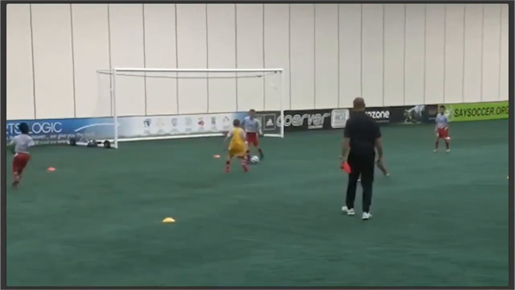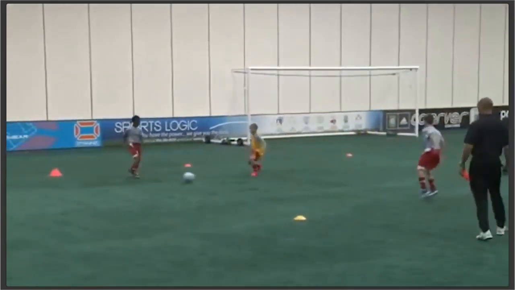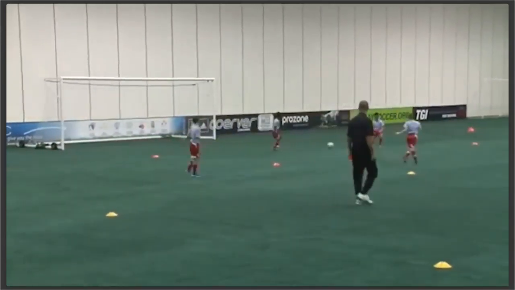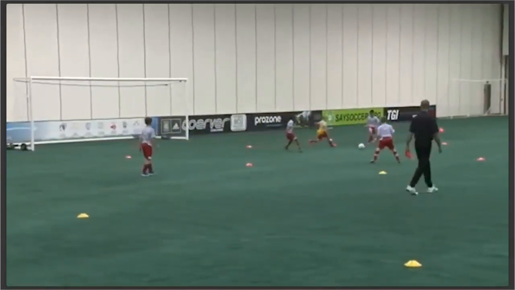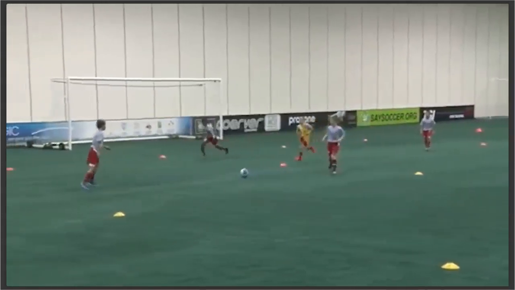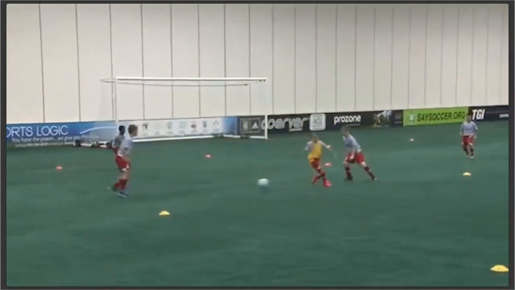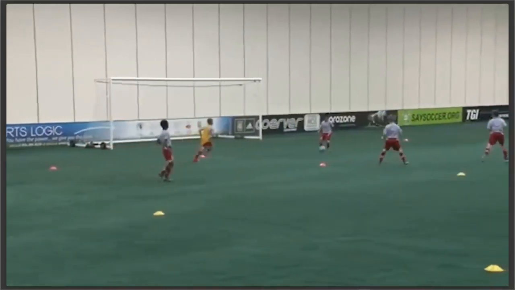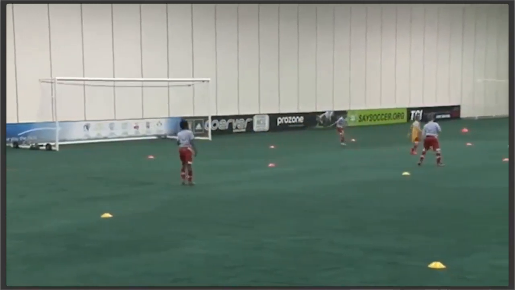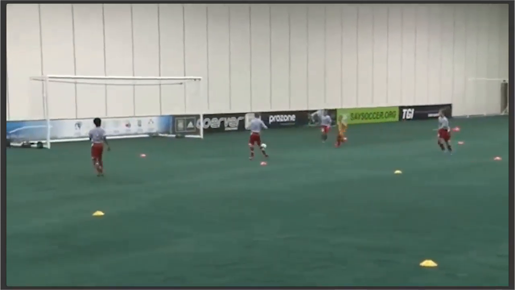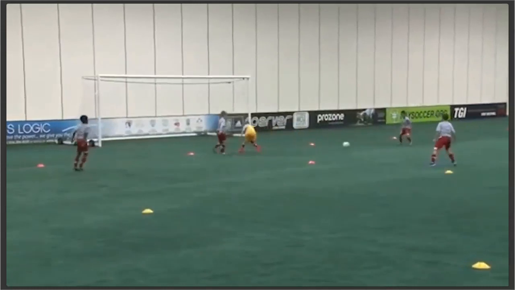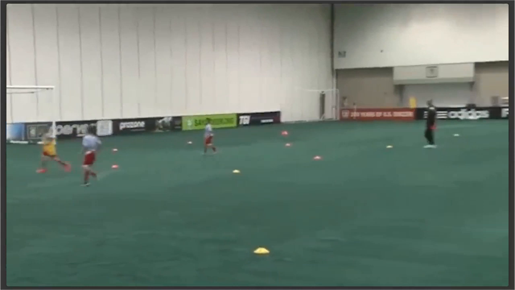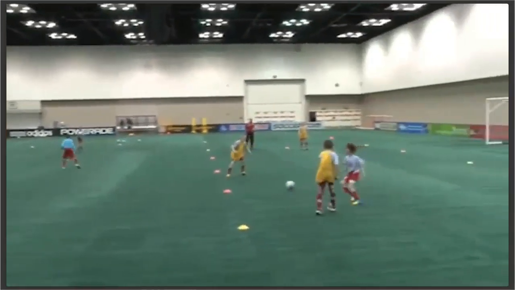Good. Stay in movement. Good. Try to find your target. And then 2 of you join. Good. Good. All right, we continue to stay in movement all the time, okay? There we go. When you don't have the ball, support him. There we go. Good. And find your target. Keep that ball on the ground. Keep it on the ground.